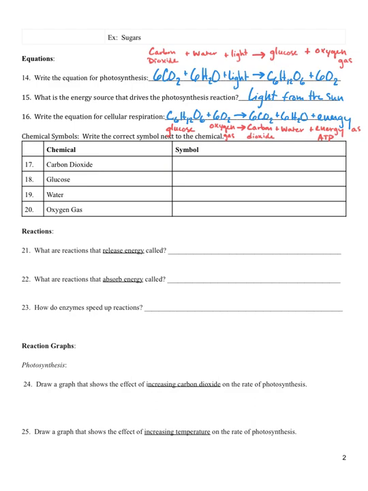Next, we're going to review some chemical symbols because you'll need to know these on the test. So the chemical symbol for carbon dioxide is CO2, and the 2 is a subscript, meaning it's down below the oxygen atom. Number 18 is glucose. Glucose has the chemical formula of C6H12O6. So what that means is that there's 6 carbon atoms, 12 hydrogen atoms, and 6 oxygen atoms.